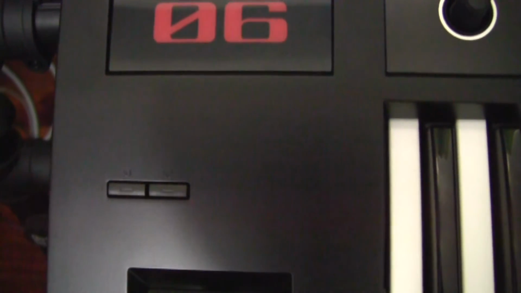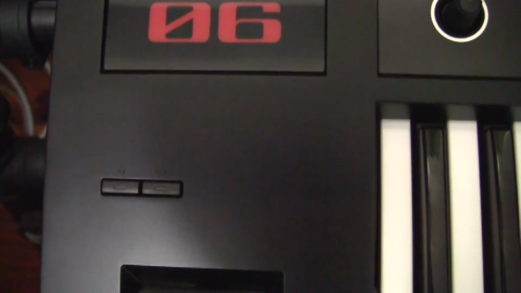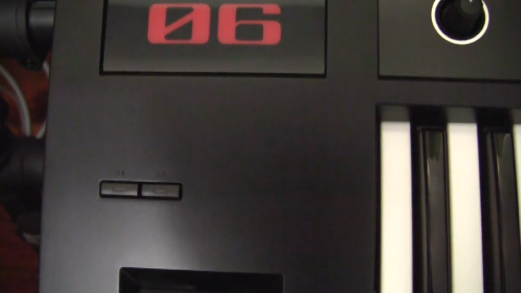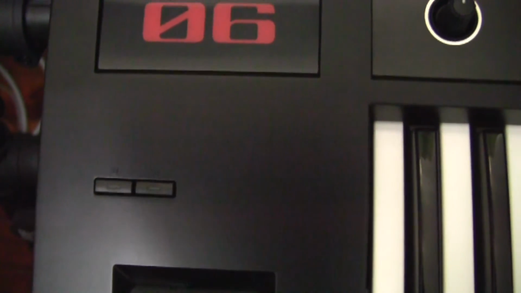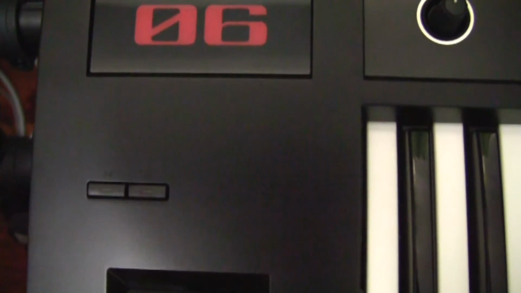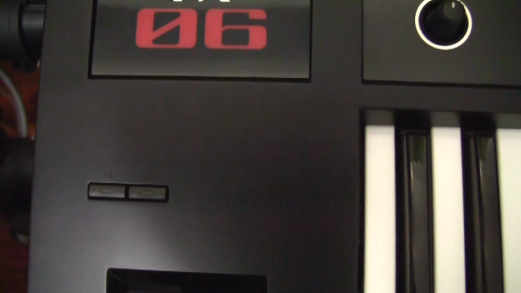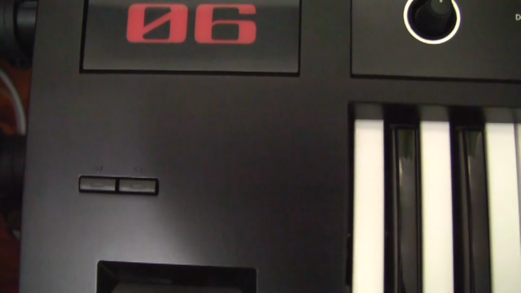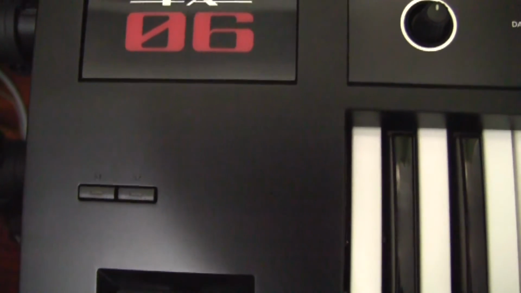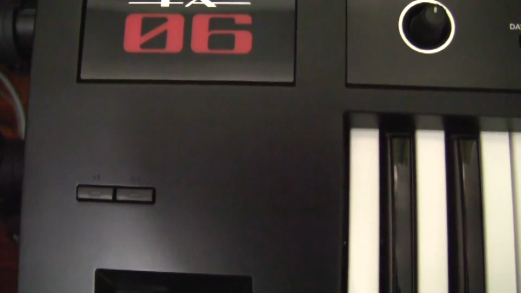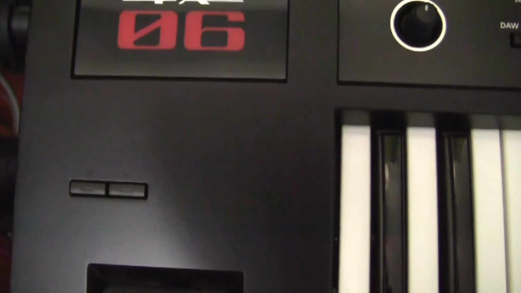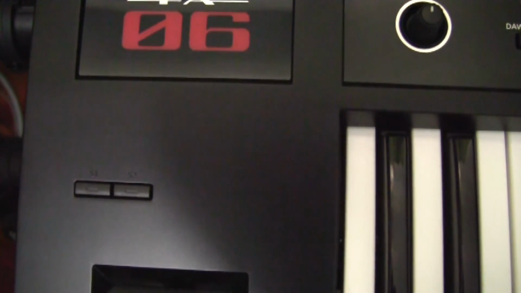Now the two buttons S1 and S2, when we're in normal mode, that is playing the keyboard in normal mode as opposed to in DAW control mode, S1 comes out at controller number 1 and S2 comes out at controller number 65, and they're just momentary switching between 0 and 127 MIDI values. But I believe that may be able to be changed as well.